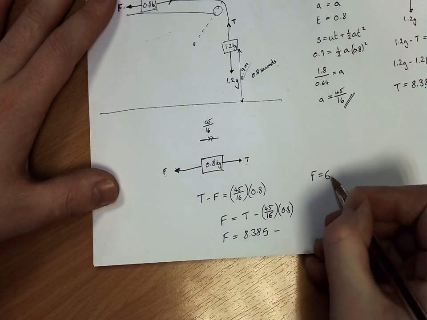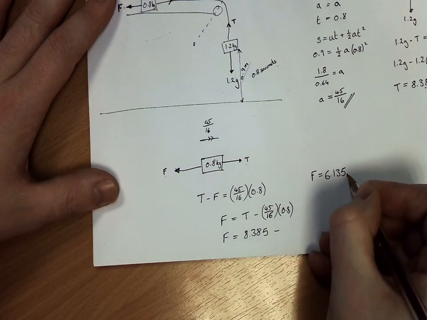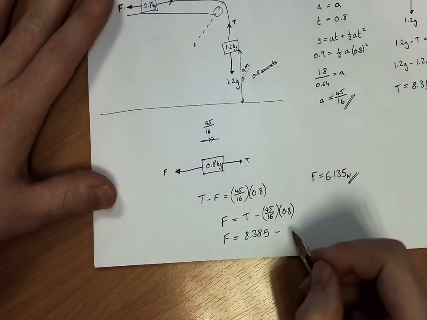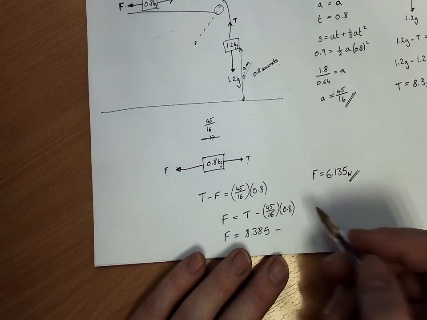F equals 6.135 newtons. And if I had a calculator to hand, I'd work this out, but I'm not going to bother.